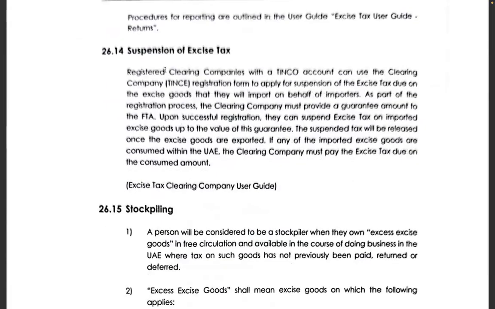Now, another very important and interesting topic: suspension of excise tax.